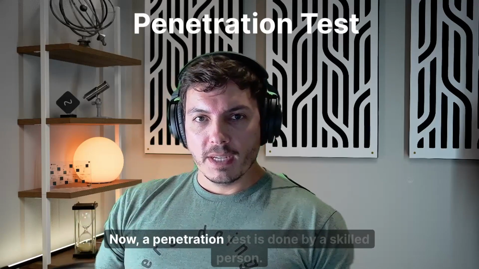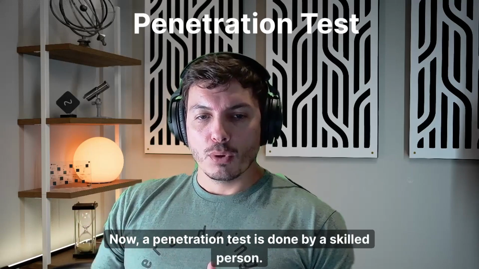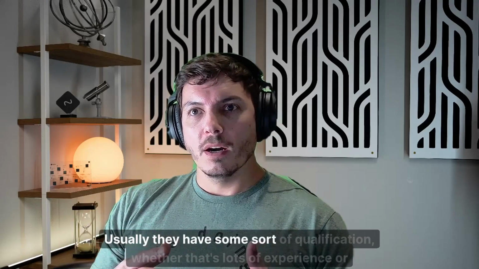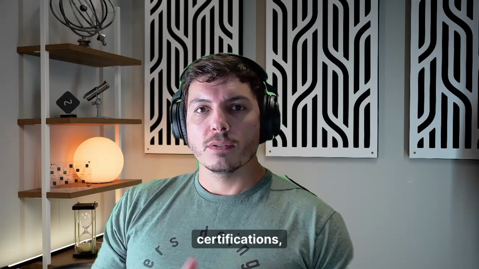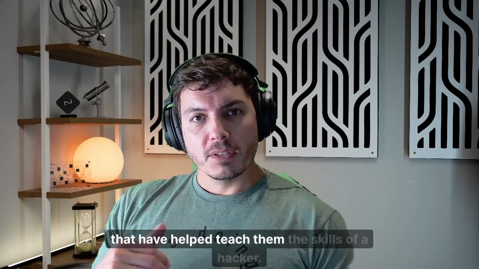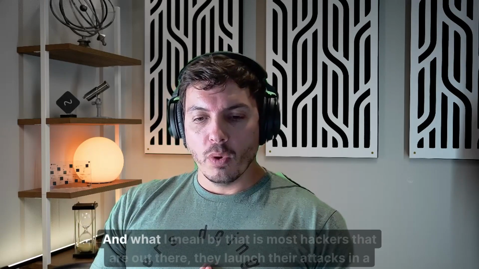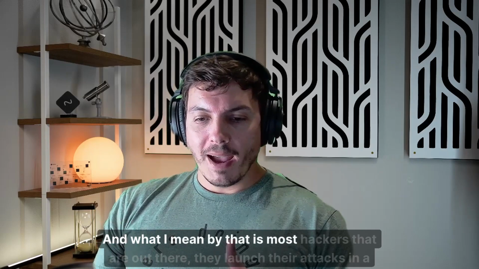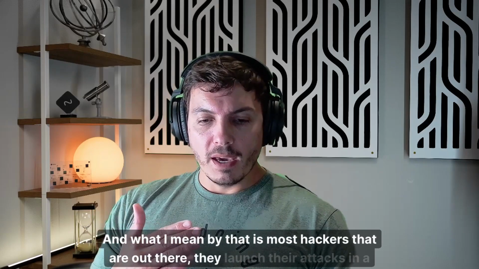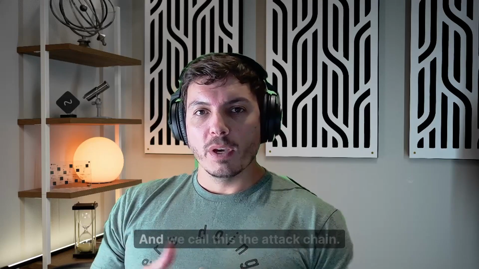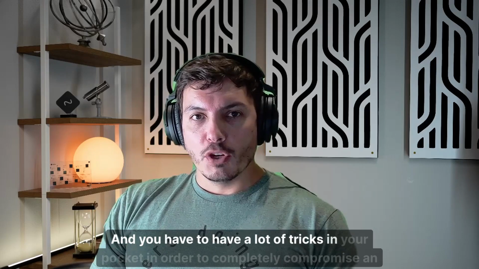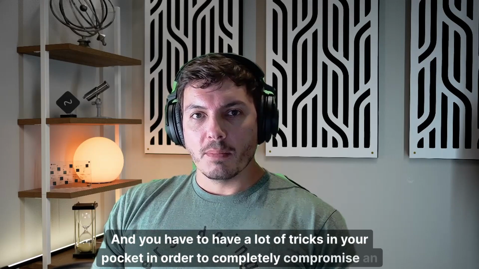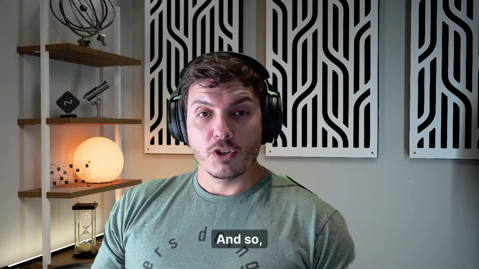Now, a penetration test is done by a skilled person. Usually they have some sort of qualification, whether that's lots of experience or certifications that have helped teach them the skills of a hacker. And what I mean by that is most hackers that are out there, they launch their attacks in a very methodical way. And we call this the attack chain. And you have to have a lot of tricks in your pocket in order to completely compromise an organization.